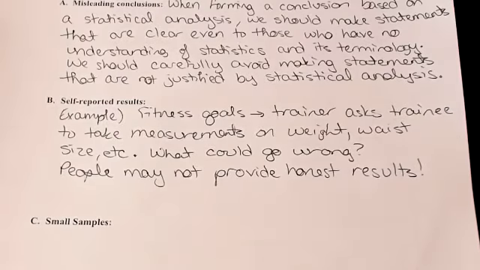What could go wrong? Well, that trainee may feel pressure to perform really, really well, so that person may not provide honest results. Maybe they are asked to follow a certain diet plan and they're reporting following the diet plan, but maybe they're not actually following it. So self-reported results could have quite a bit of error, especially if people don't want to be totally honest because they're worried about the impression that they're going to make.